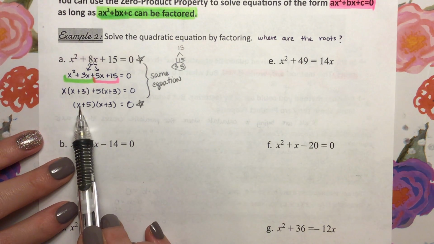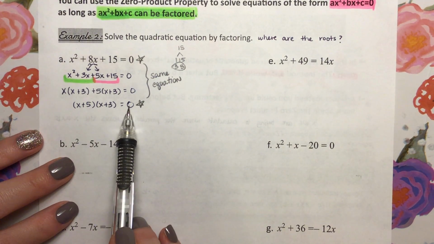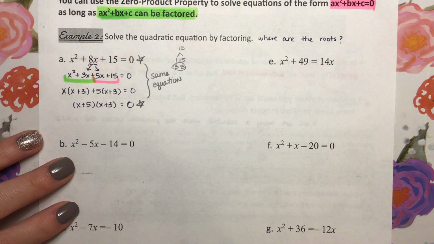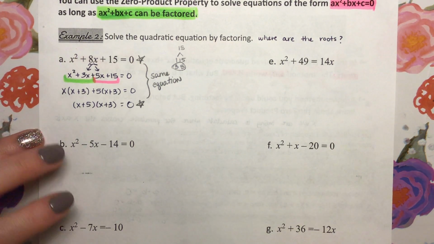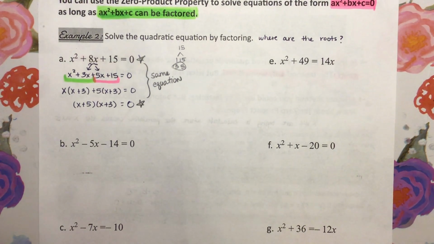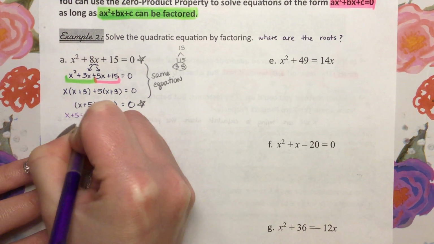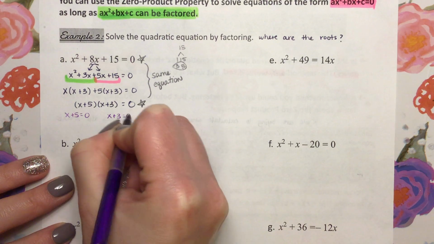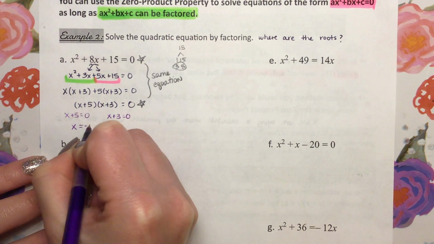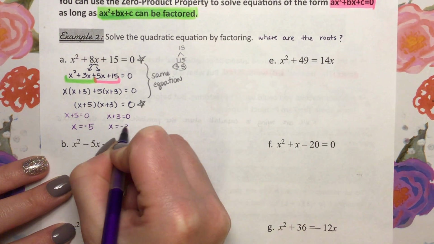So what does x have to equal for this value to equal 0? So I'm going to take both of my 2 halves and I'm going to set them equal to 0 to figure out what that x must be. So x plus 5 equals 0, x plus 3 equals 0, x could equal -5 or x could equal -3.